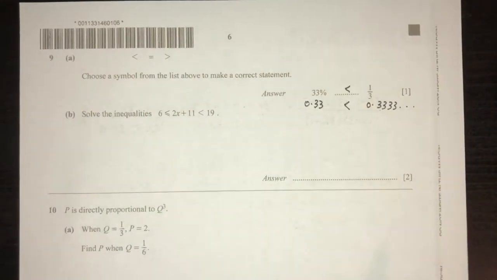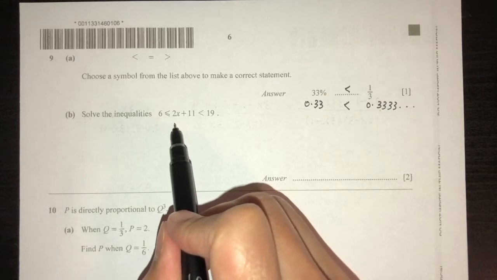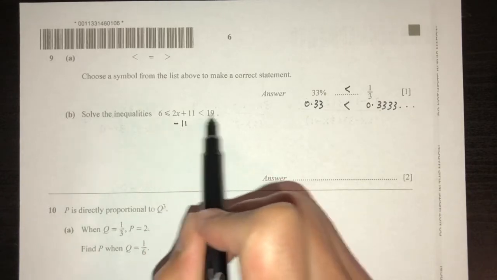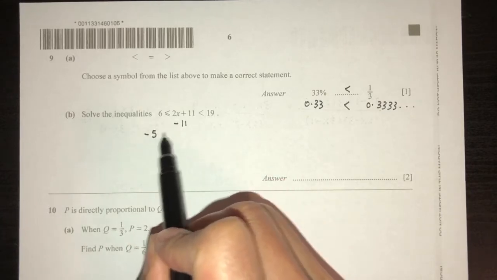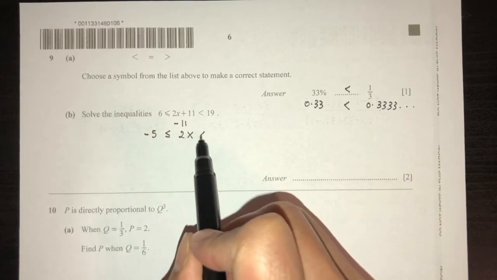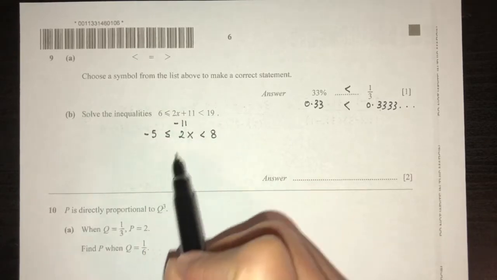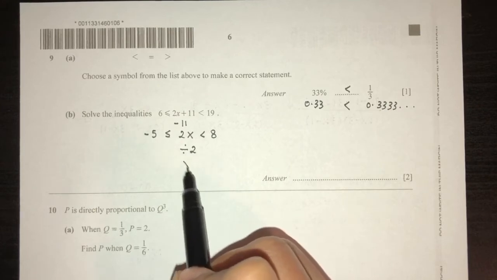Now part B, we have to solve this inequality. So finding the value of x. The first step is you want to eliminate the 11 everywhere. You will have minus 5, 2x. That will be 8. And then divide by 2 to get x, right?